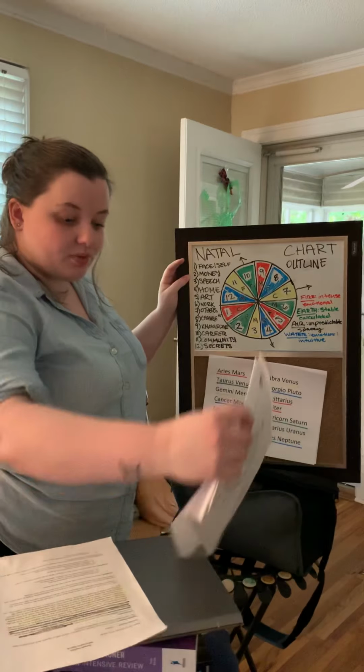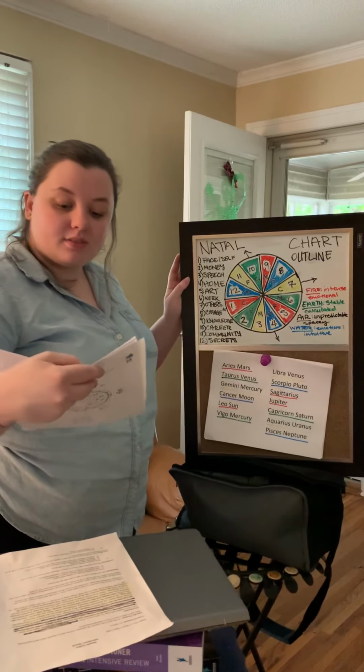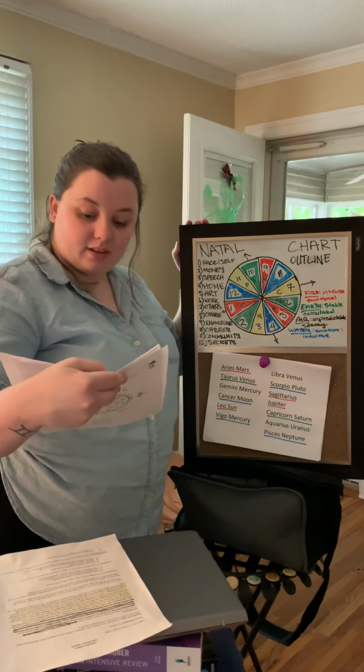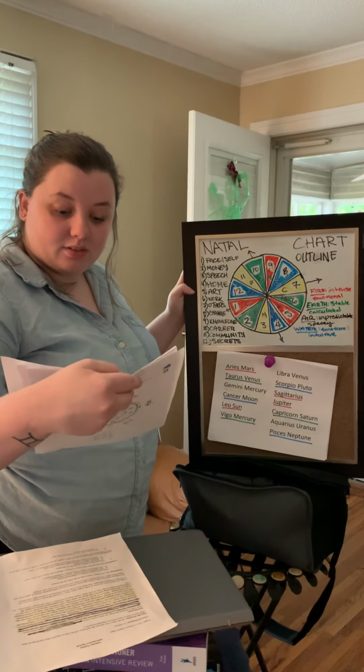Today I've identified 3 key aspects of how to read a natal chart. First, understanding the houses. Second, studying the planets and the signs. Third, putting it all together with planetary aspects and planets in houses.